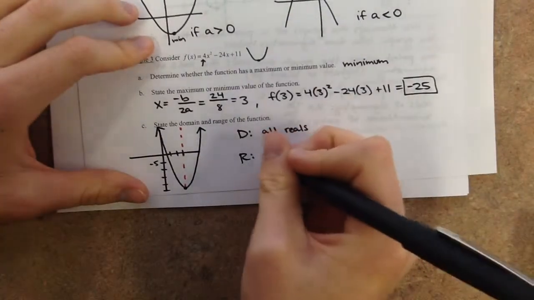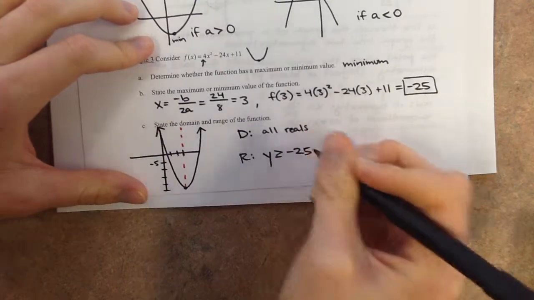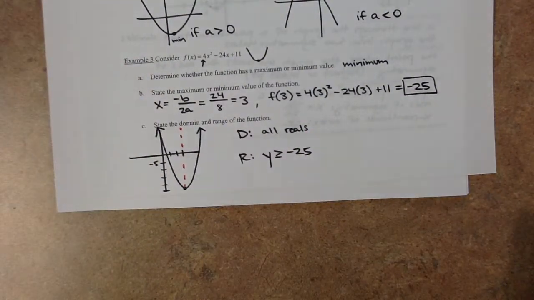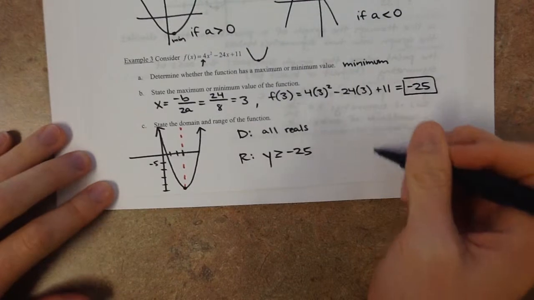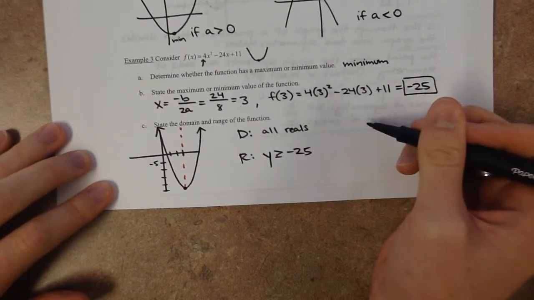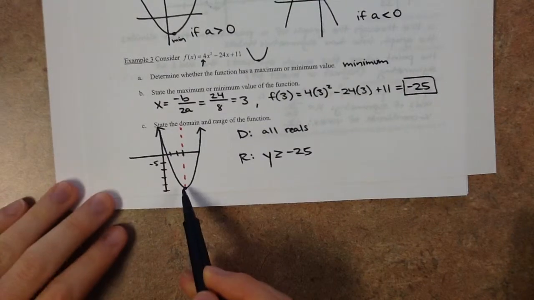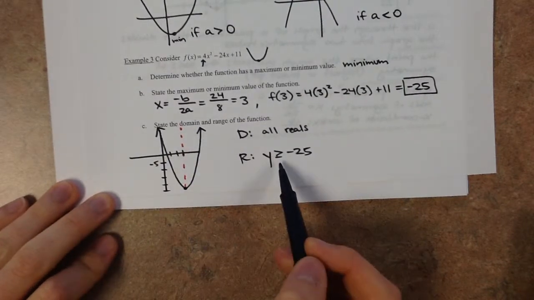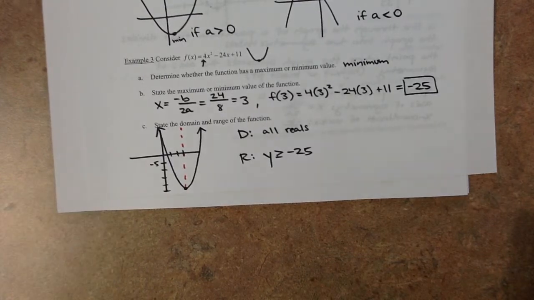So I say that my y values can be anything greater than or equal to negative 25. Negative 25 is the lowest I can go, and then it can be anything above that. All right, so that's my range. If I had an upside down function, then it would be anything less than or equal to the maximum value, because that would be the max. But if I have a min, I can be anything higher than that minimum value, which is why I set this up like that. Okay, so let's flip over.